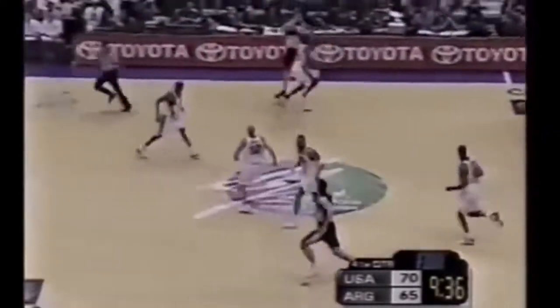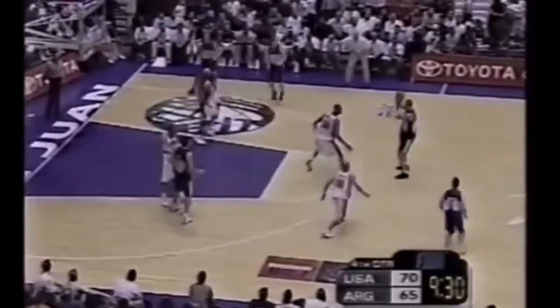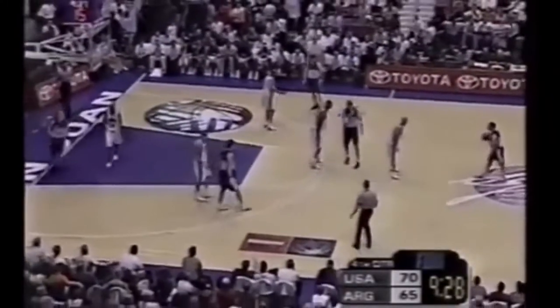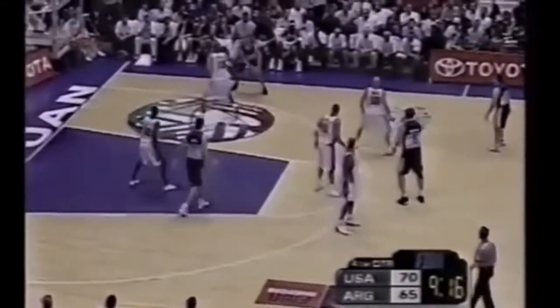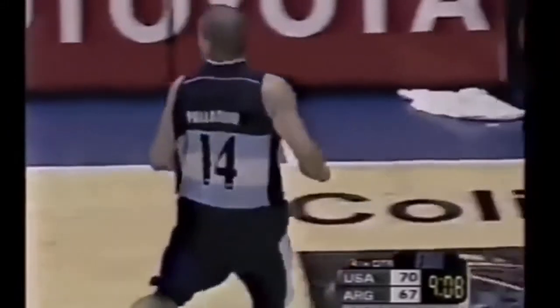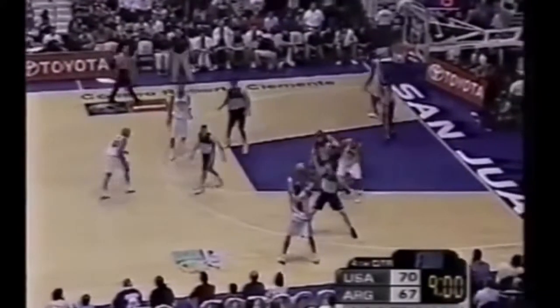A steal by Argentina. Nocioni controlled it. Olkowiski, he can make that shot, but he gives it back up. Nocioni. Palladino on the drive. Oh, great move by Palladino. Leandro Palladino. Duncan.